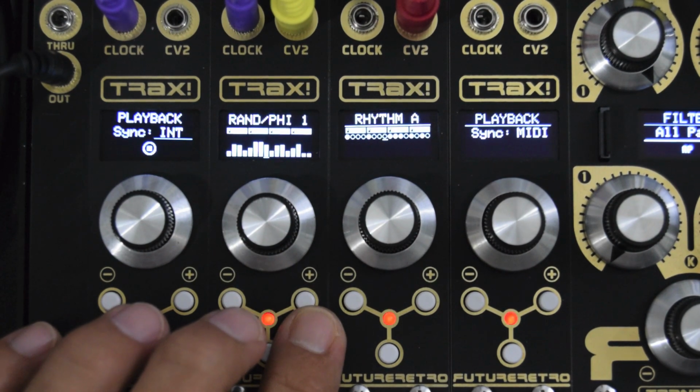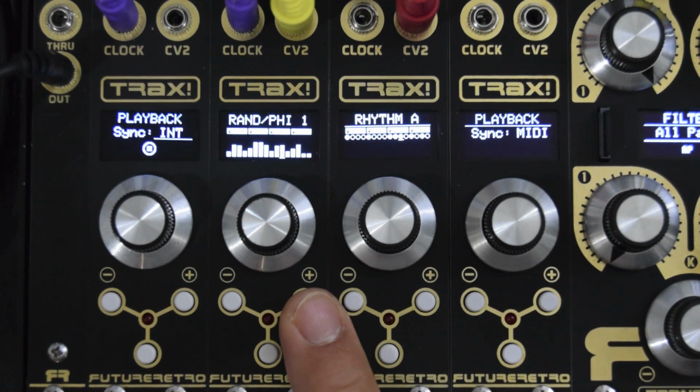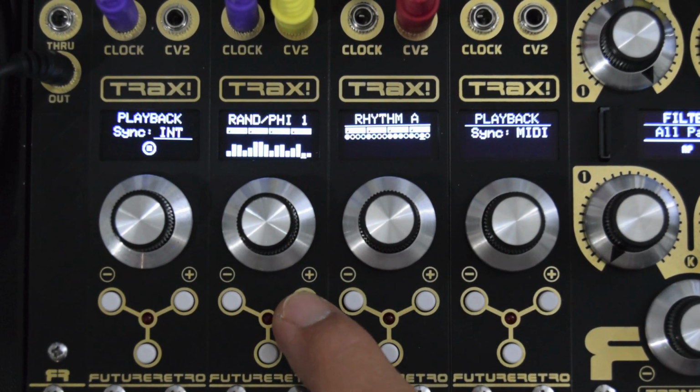Now if we hit the plus key, we'll be applying the phi process to those CV1 values. Let's try some other variations.